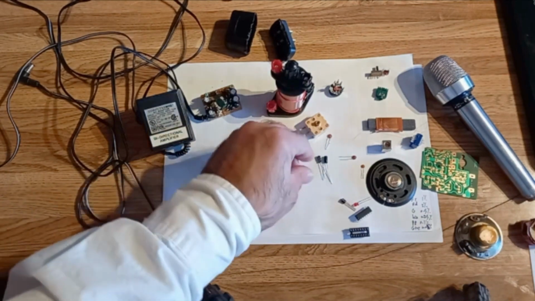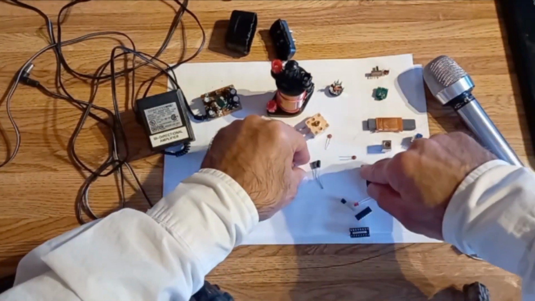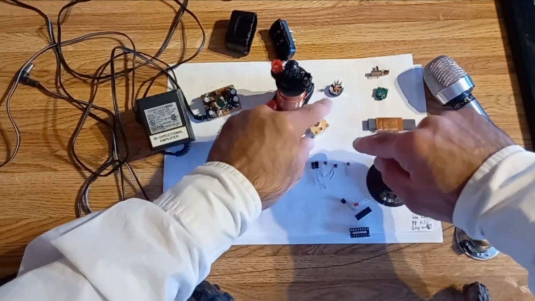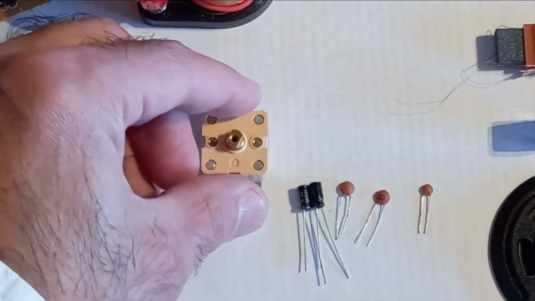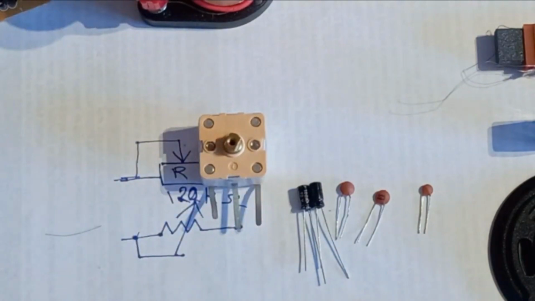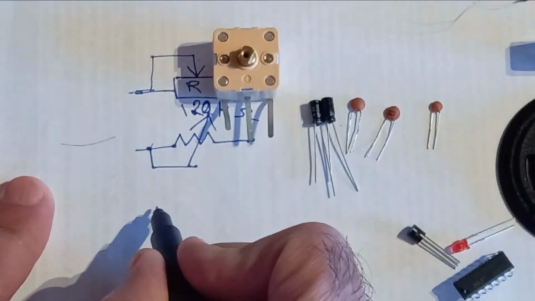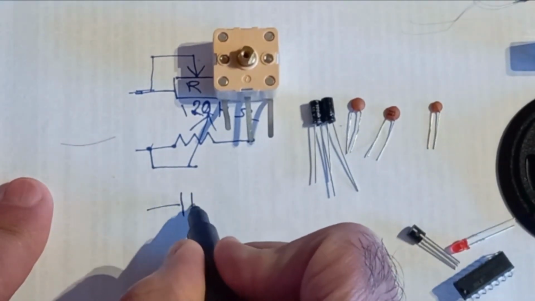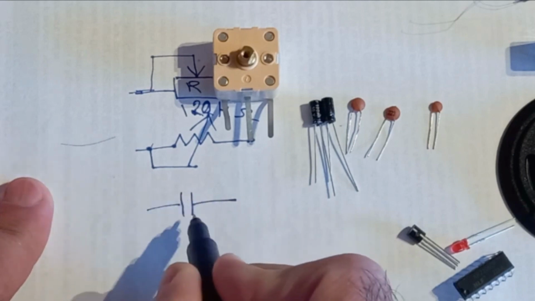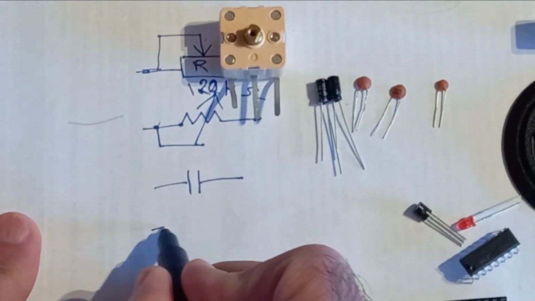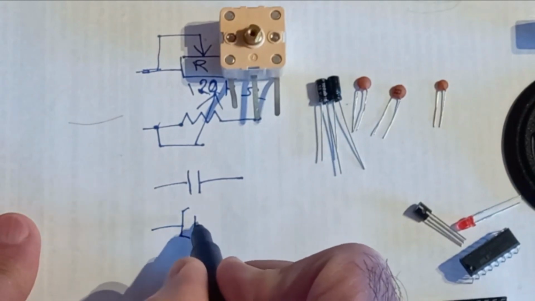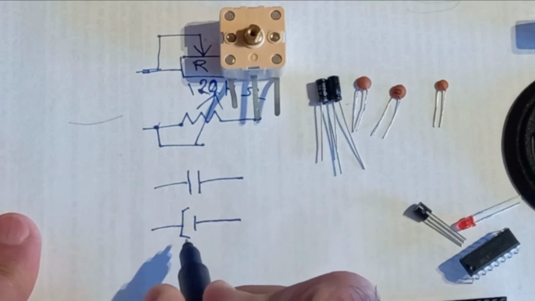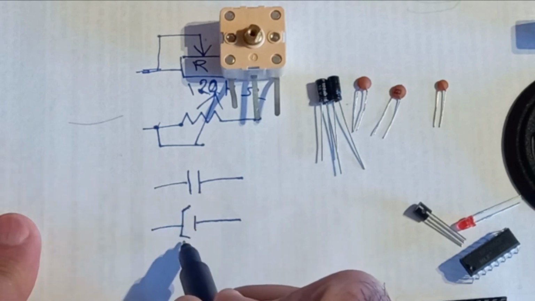But with the capacitors, I have here a few different types of capacitors. These are all capacitors. What are capacitors, first of all? Capacitors are shown in a circuit like this. This is a symbol for a capacitor, or like this. It's almost like a battery, but we have these lines as well.